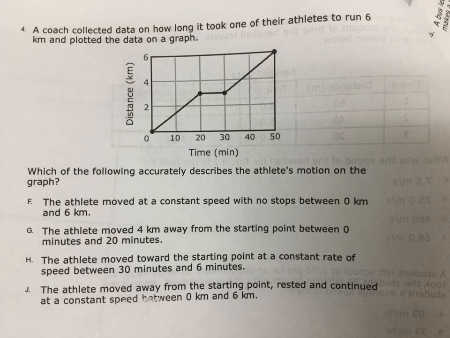Number 4, a coach collected data on how long it took one of their athletes to run 6 kilometers and plotted the data on a graph. If you'll take a look at the graph, you have the left side as distance, the bottom of the graph is time. Question, which of the following accurately describes the athlete's motion on the graph?